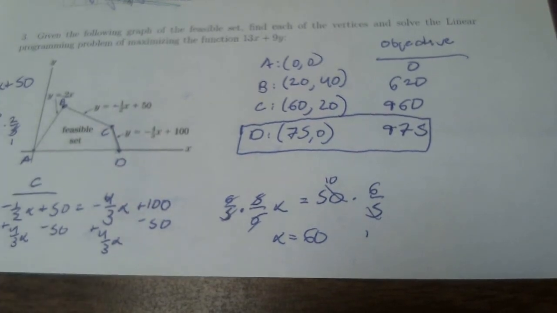And there you have it. That's just how I go about solving the problems. If you have a way that makes more sense to you, by all means, you can do that as long as you end up with the correct answer at the end.